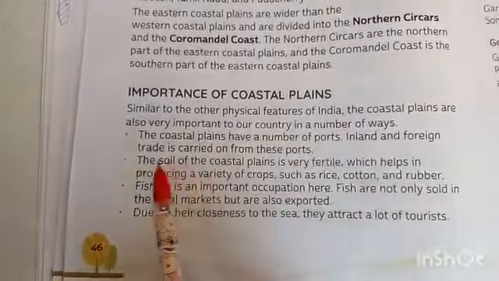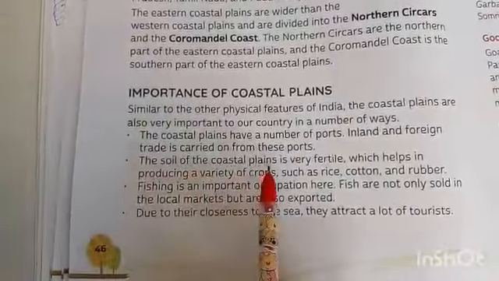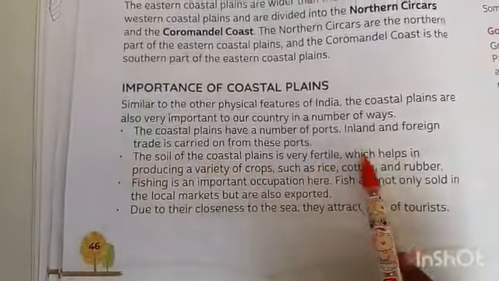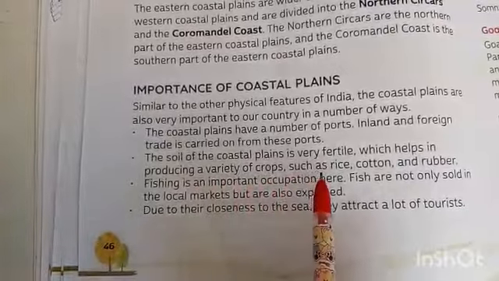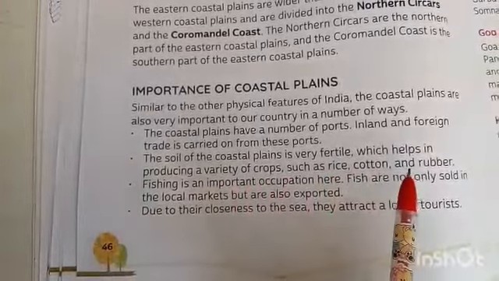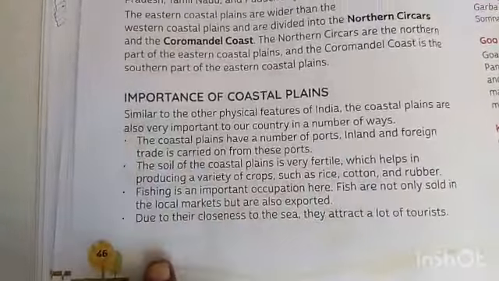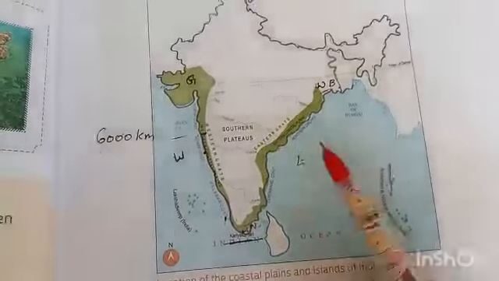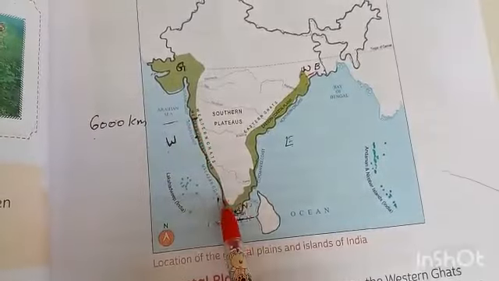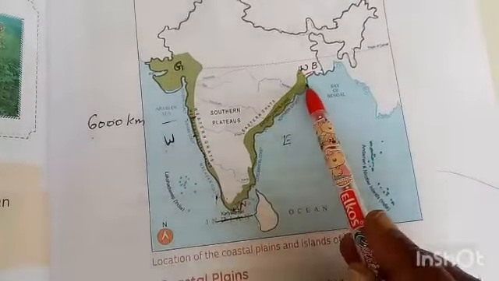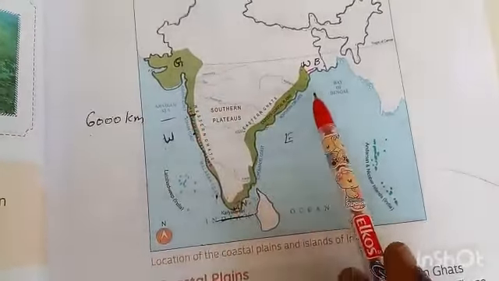Then second point, the soil of the coastal plains is very fertile, which helps in producing a variety of crops such as rice, cotton and rubber. See dear students, this region is very fertile. Why?